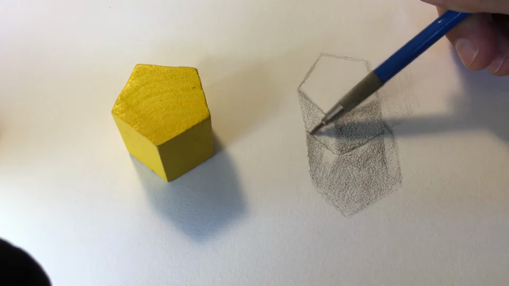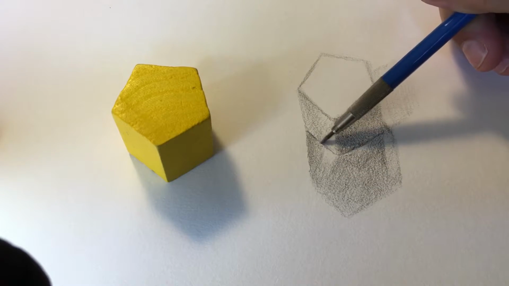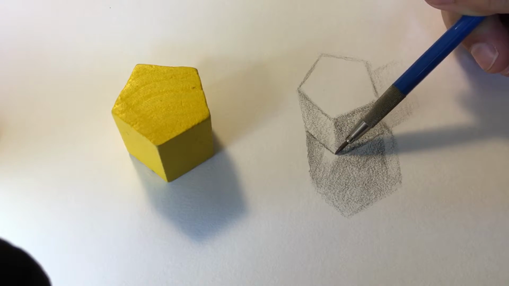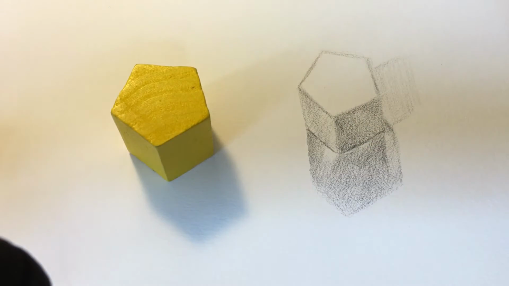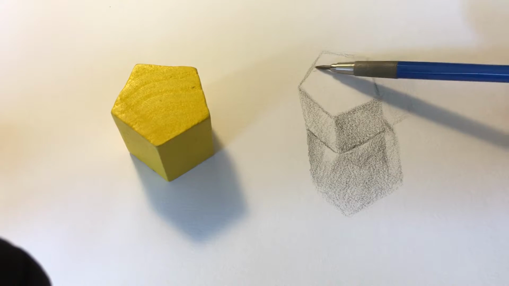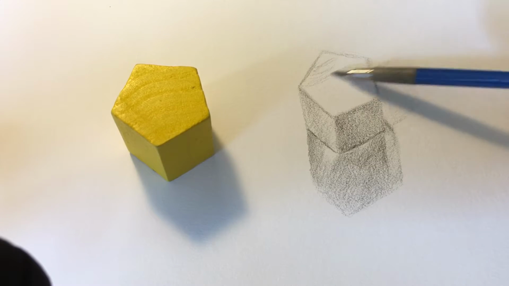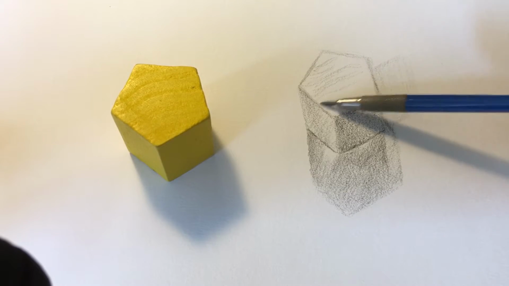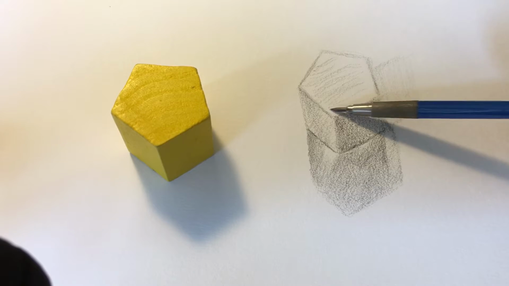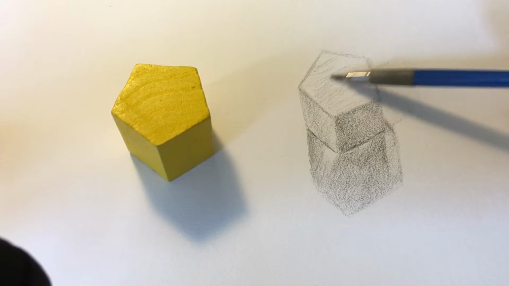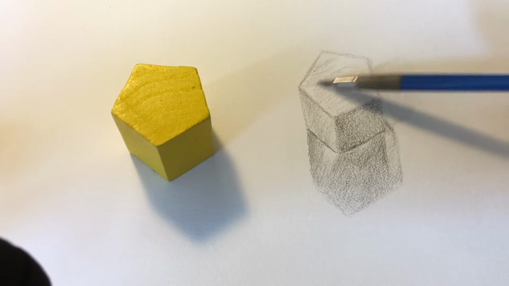There's not really much of a difference between drawing a sphere or a cube or anything like that, this pentagonal solid. There's not much of a difference between drawing that and anything else. It's just looking at it and thinking about it and building it up as you go.